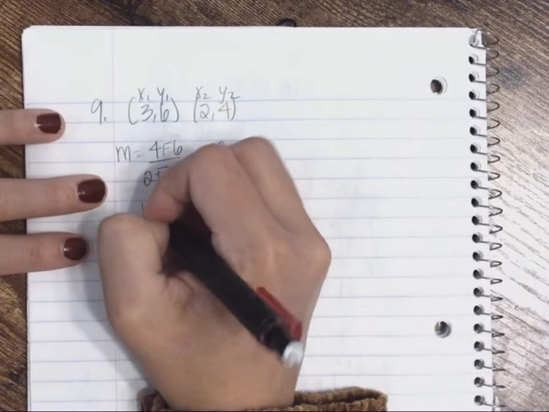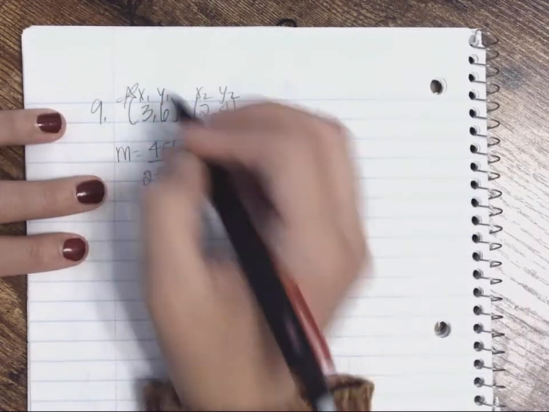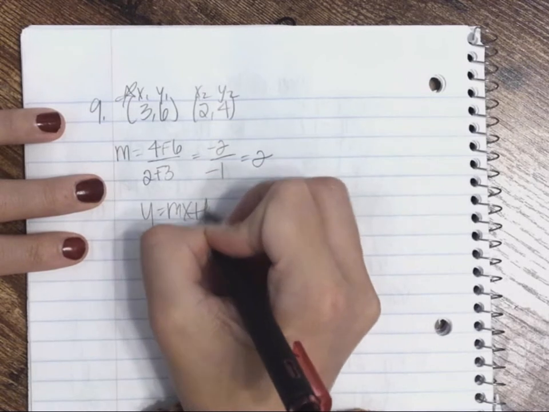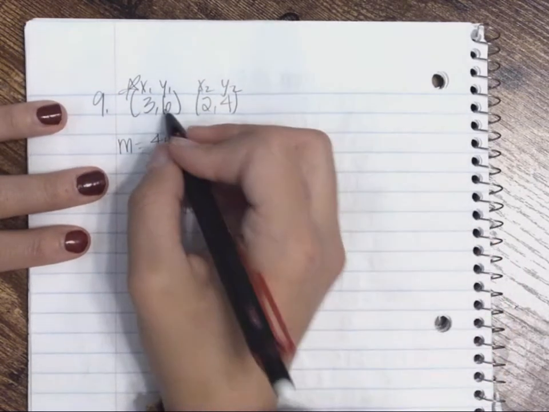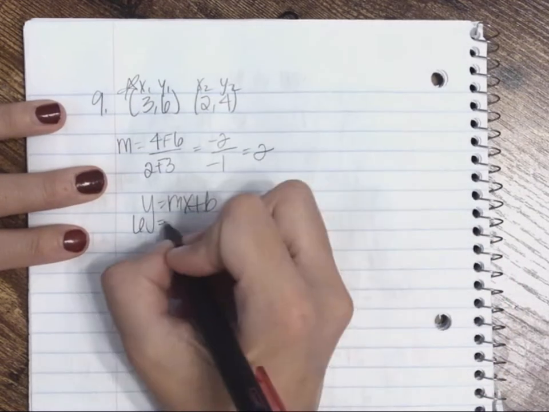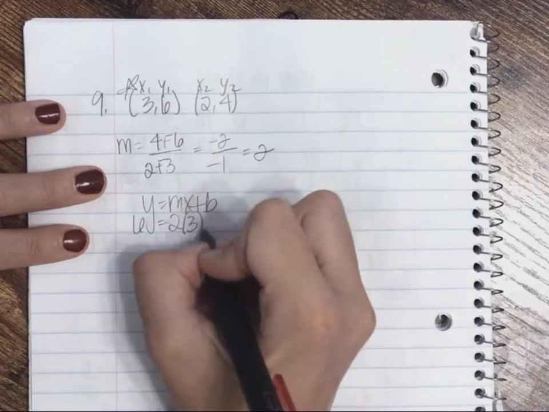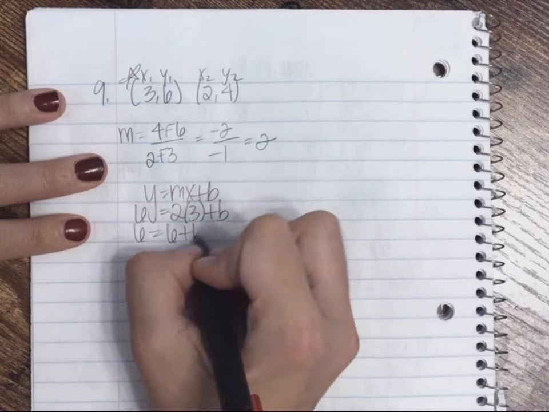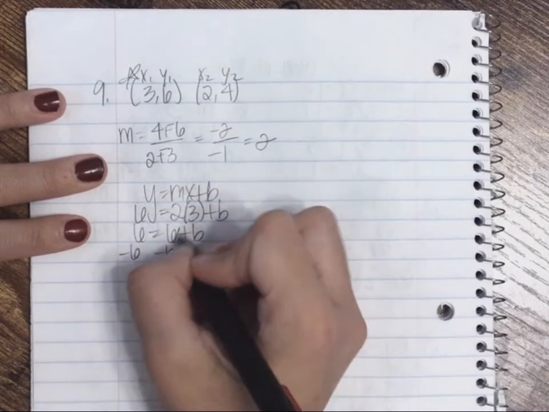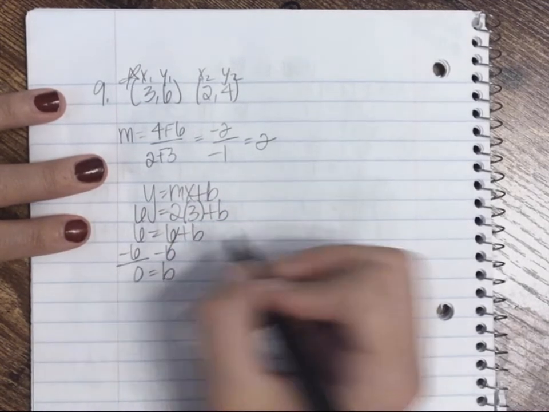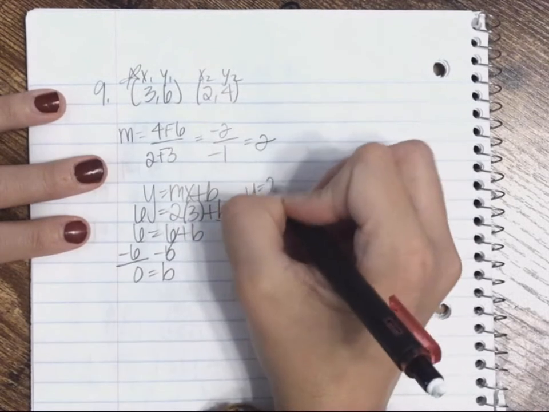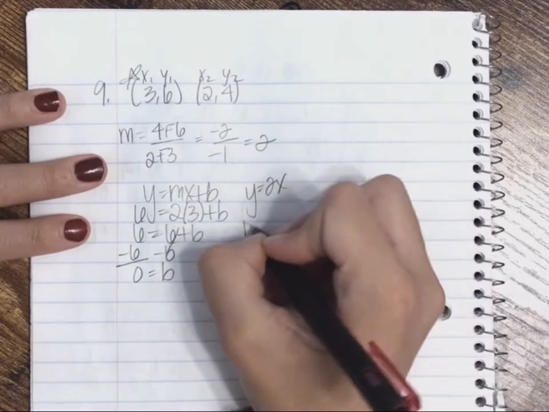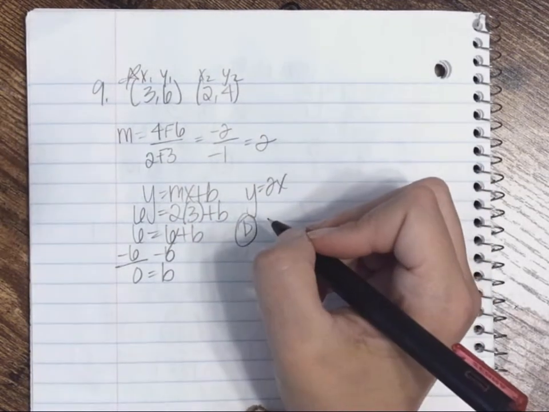For my y-intercept, we need to pick an ordered pair. I'm going to pick that one, plug it in, and solve for b. So my y value is 6, my slope was 2, my x value was 3, and now we can solve for b. 6 is equal to 6 plus b. We'll subtract 6 on both sides to get that b is 0. So my equation is y equals 2x, which should have been answer D.